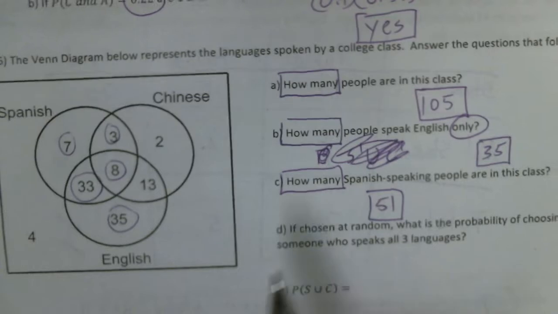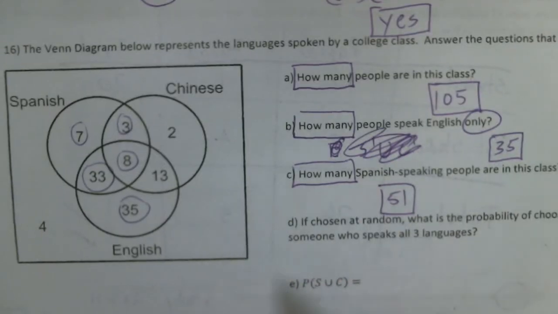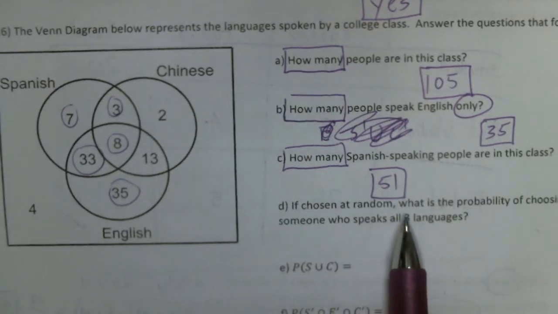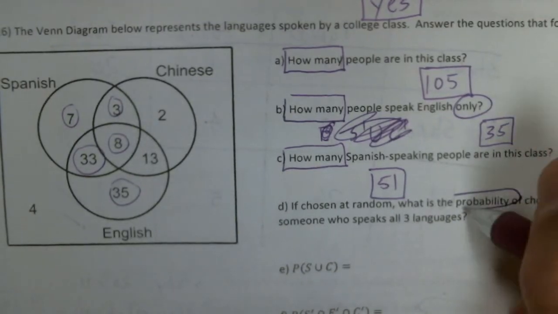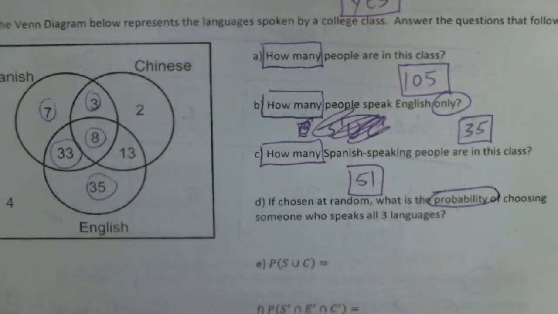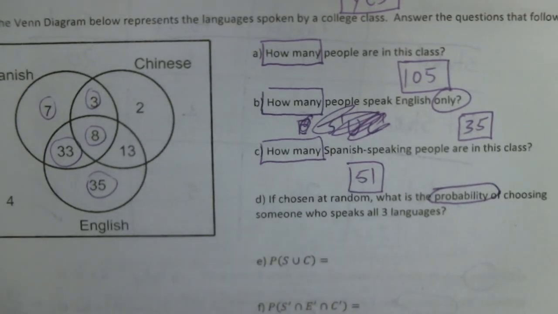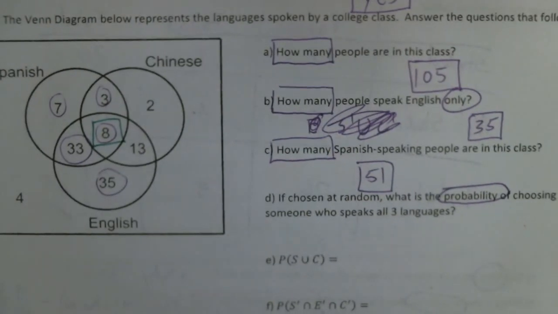Okay, and again, tomorrow on the test, I would encourage you guys to bring different colored pencils, different colors for the different questions. If chosen at random, what is the probability? Now, this is not how many anymore. It's a fraction, percentage, decimal. What's the probability of choosing someone who speaks all 3 languages? I guess I could do this in a different color. How many people speak all 3? That's the overlap of all 3 circles. That's going to be the green box.